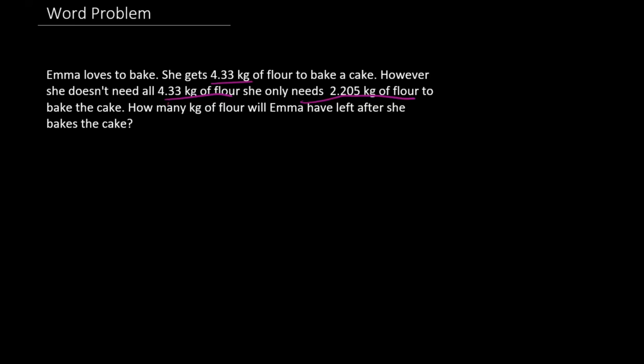Let's start off by asking ourselves, what kind of problem is this? Is this a subtraction, addition, multiplication, or division problem? Well, this is a subtraction problem because it says how many kgs of flour will Emma have left. The word left tells us that it's a subtraction problem. So what's our total? Our total is 4.33 kgs.